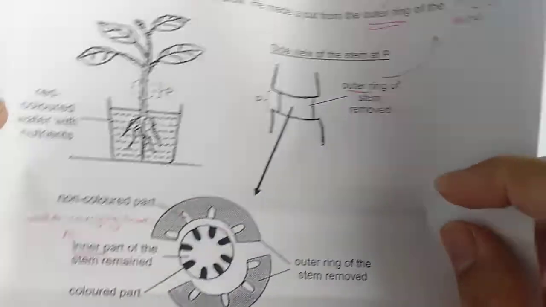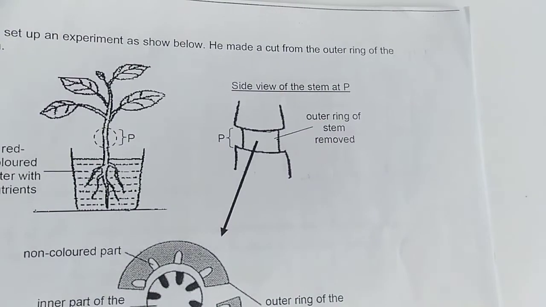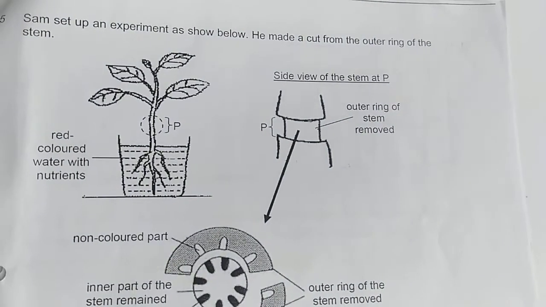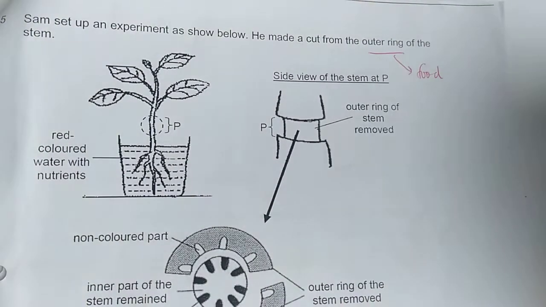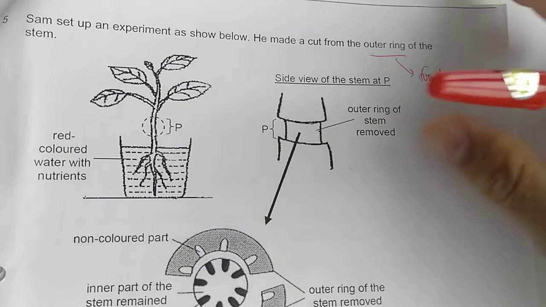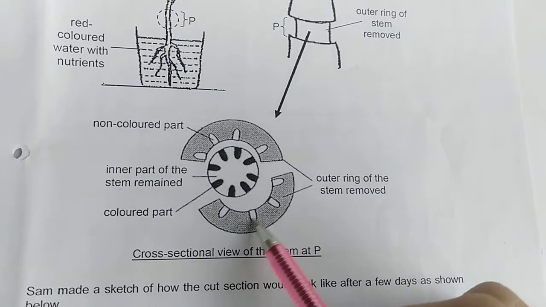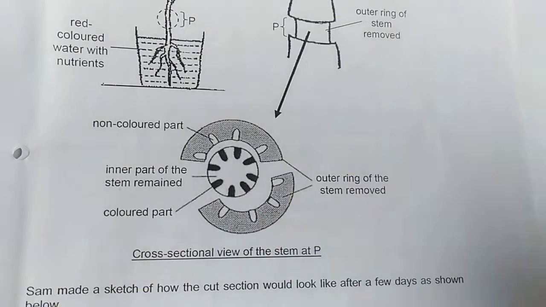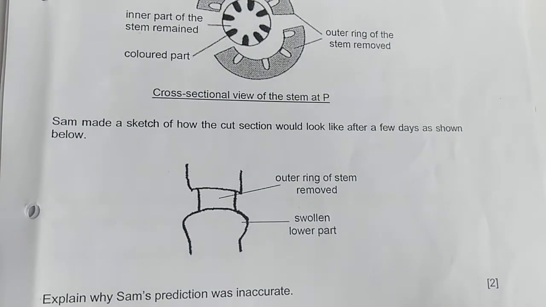Last question now. Sam set up the experiment as shown below. He made a cut from the outer ring of the stem. Outer ring is always about the food carrying tubes. Inner rings will be the water carrying tubes. As you can see here, the outer ring will be your food carrying tubes. The inner ones are the water carrying tubes. Sam made a sketch of how the cut section would look like after a few days.